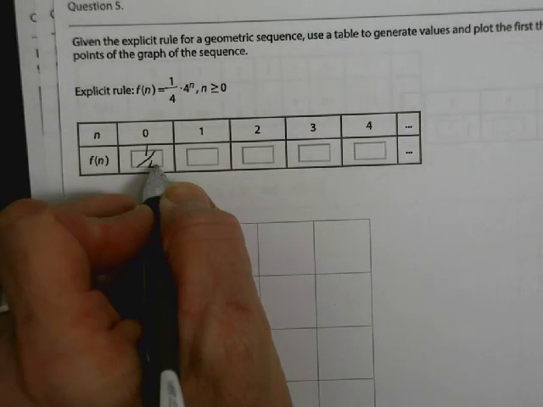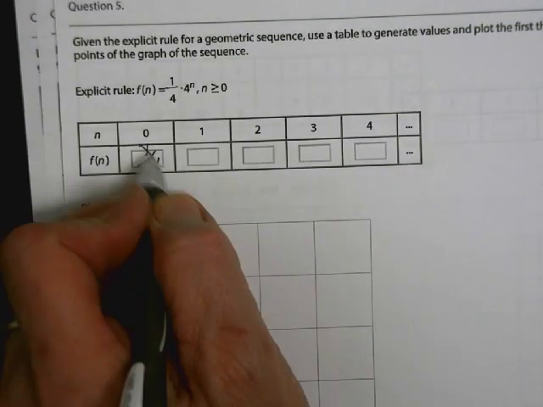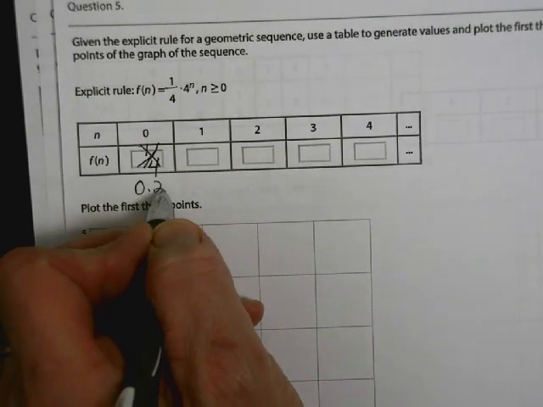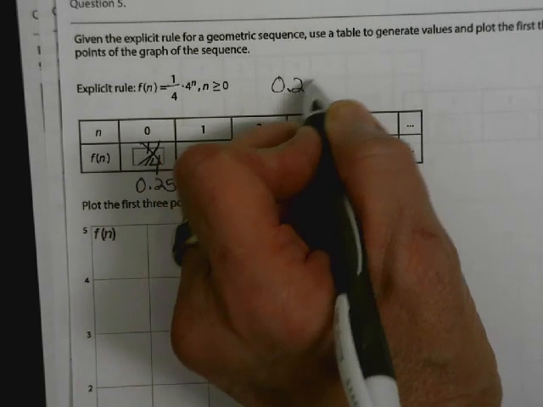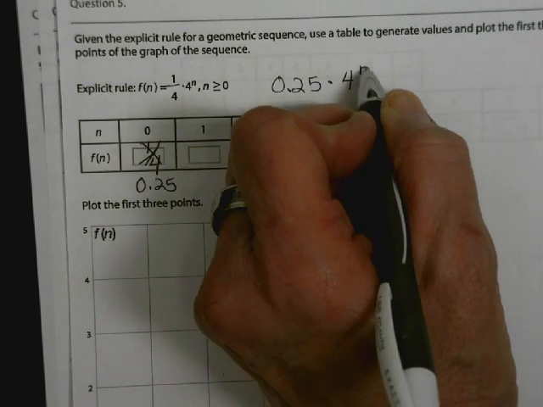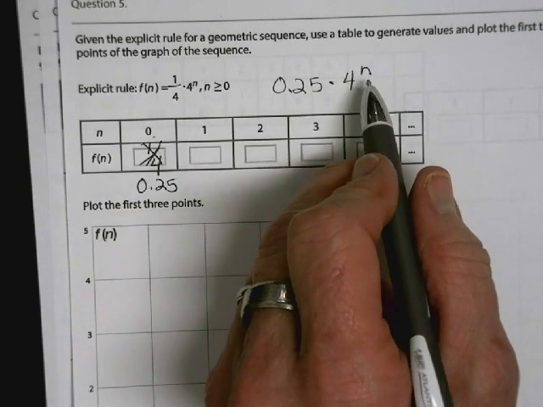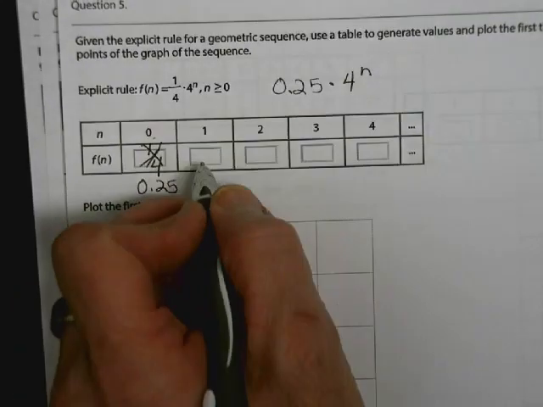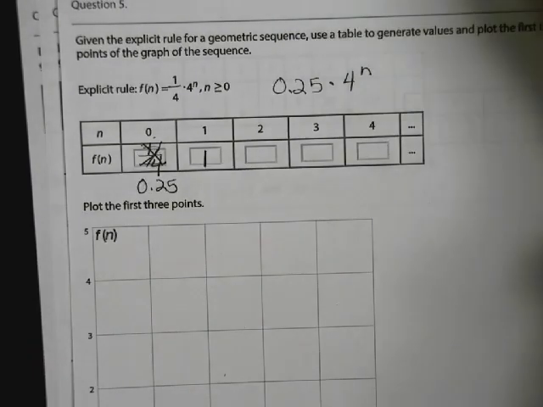Okay, give the explicit rule for the geometric sequence. Given the explicit rule, use a table to generate the values and the first 3 points in the graph. Okay, so they want us to put a 0 in here, so we're gonna get a 1/4 out. Will it let you put in a fraction? No, so we must put in a decimal, 0.25. So this one right here really means 0.25 times 4 to the nth power.